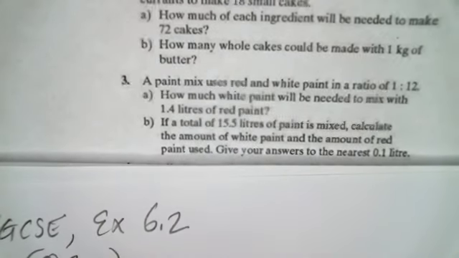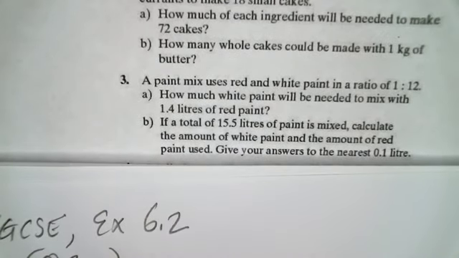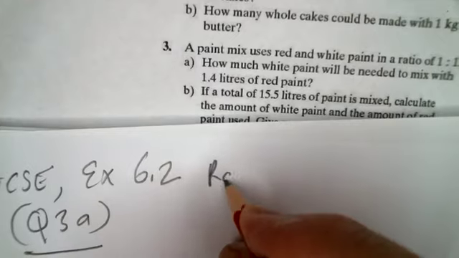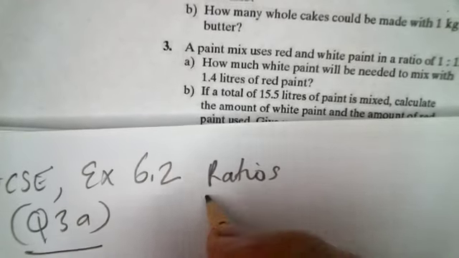Right, let's take a look at this question here. This is from the IGCSE exercise 6.2, 3a. The topic here is ratios, and we've got a great question here.